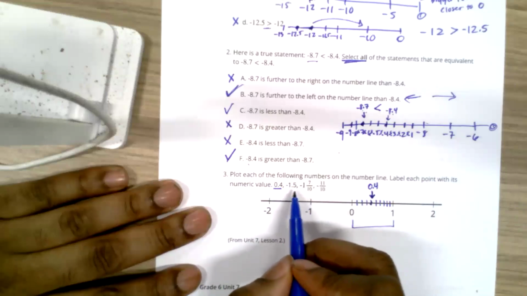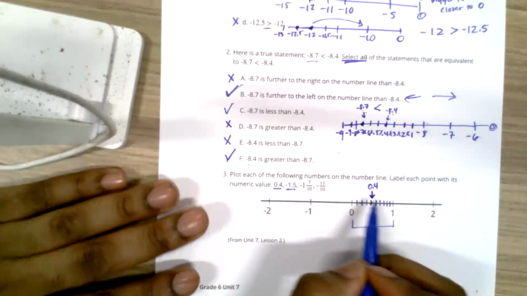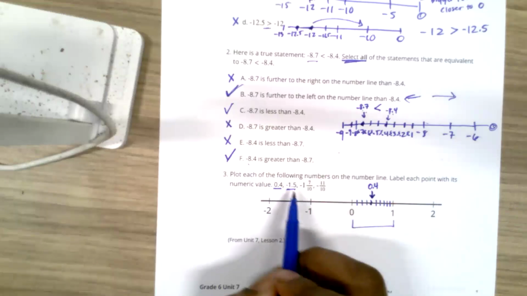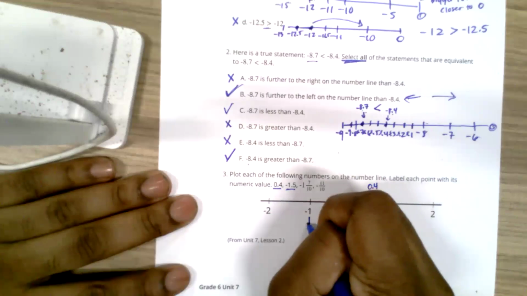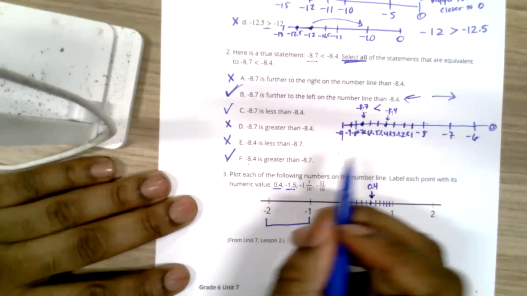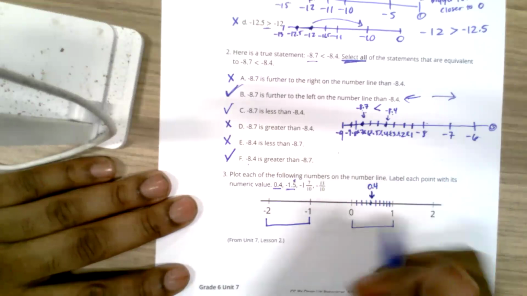Negative 1.5. Now this is a negative, so it's going to be on the negative side. And negative 1.5 is between negative 1 and negative 2. But this 5 tenths tells us I need to split it.